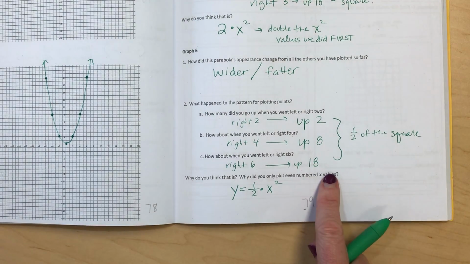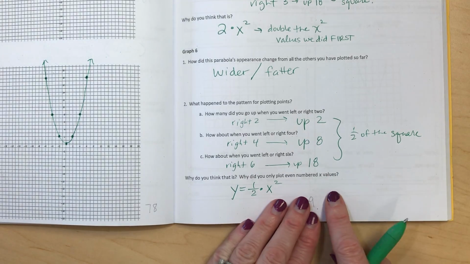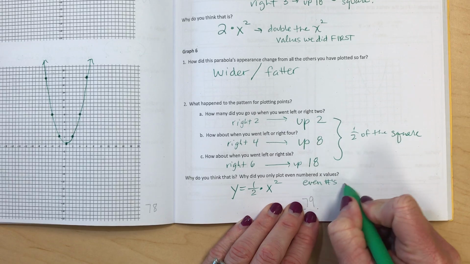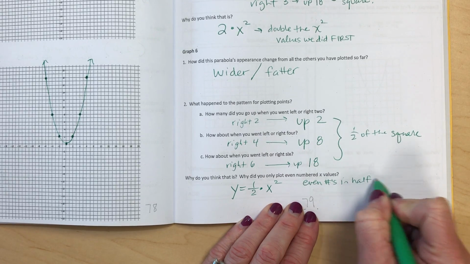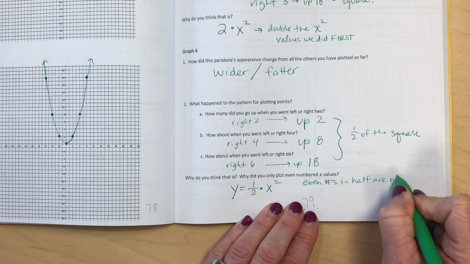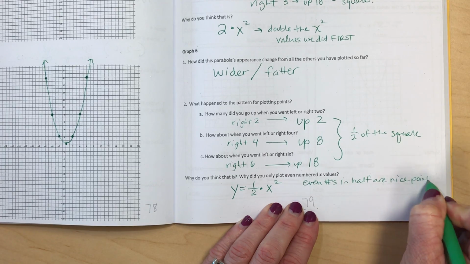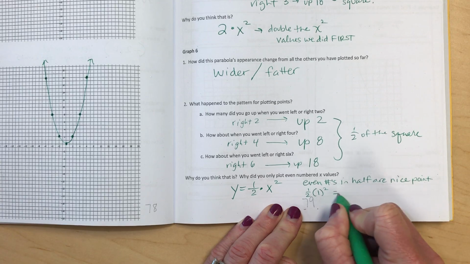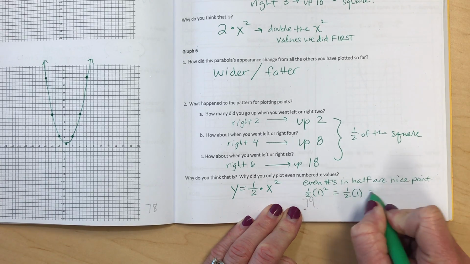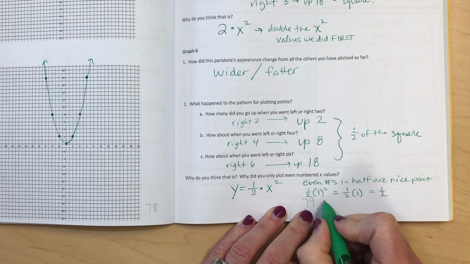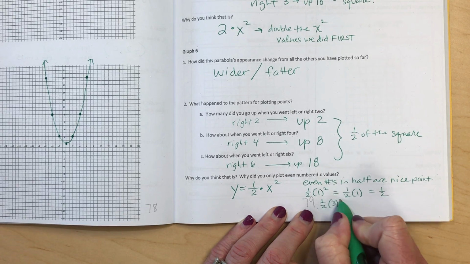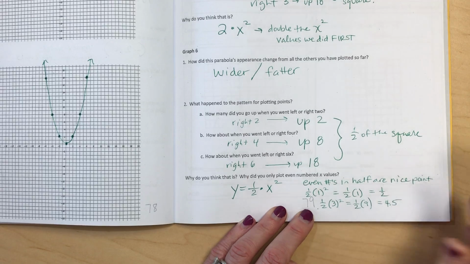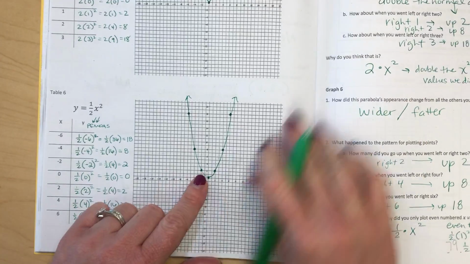So why did we only plot even numbers? Well, that's because the even numbers in half are a nice point. But if we went half of 1 squared, half of 1 is not a very nice point. Or half of 3 squared, meaning half of 9, would be 4.5. And so that's why we didn't plot those, because they didn't look so nice.